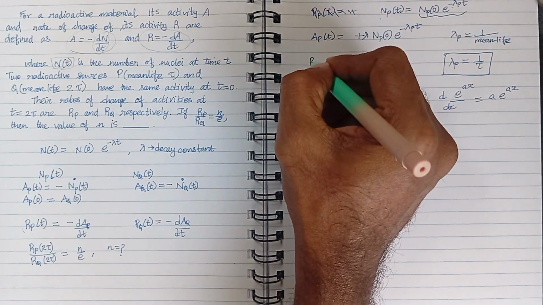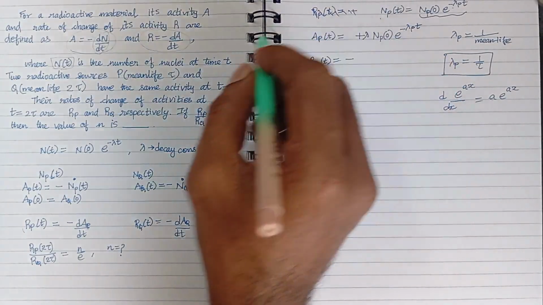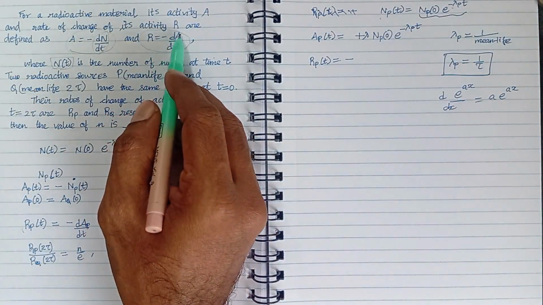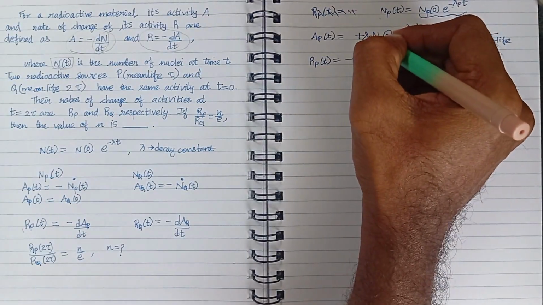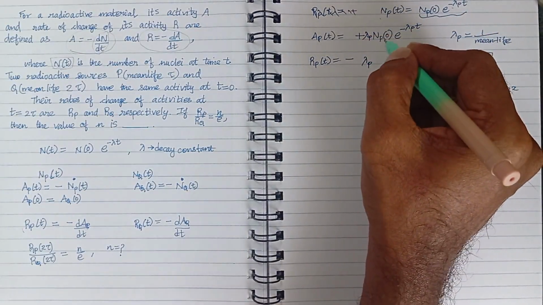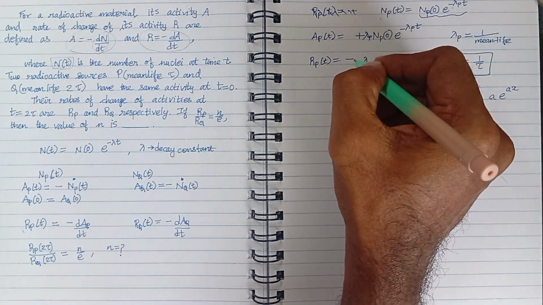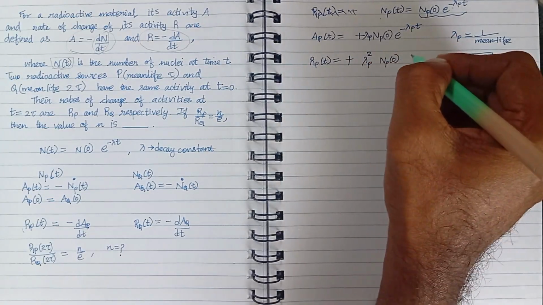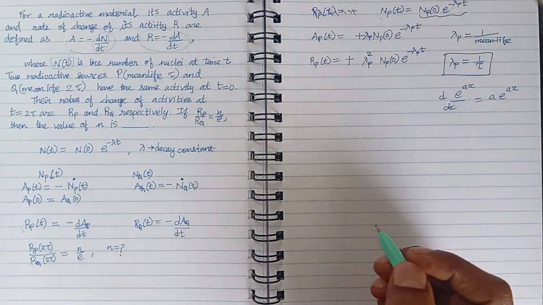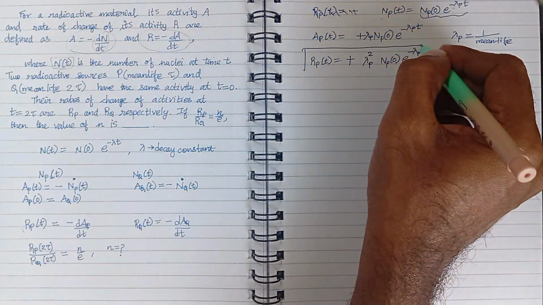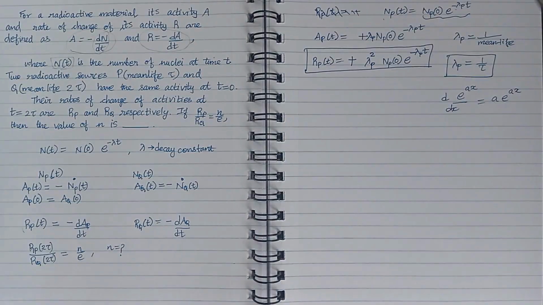Now Rp of t is minus time derivative of this one, right? Minus derivative of A of t. So this is lambda p, and here again Np of 0, this minus lambda p will come here, so that means plus lambda p square e power minus lambda p t. This is Rp of t.